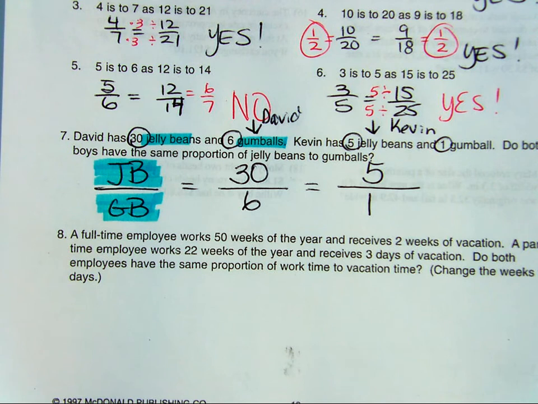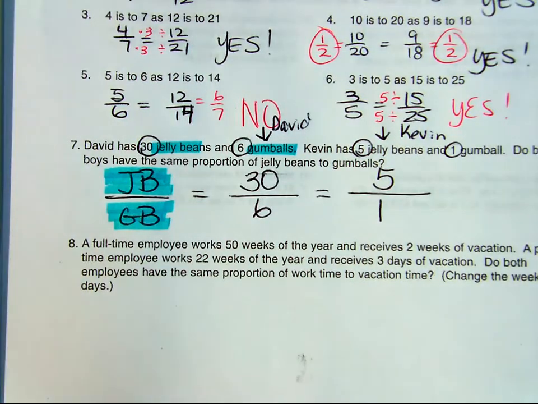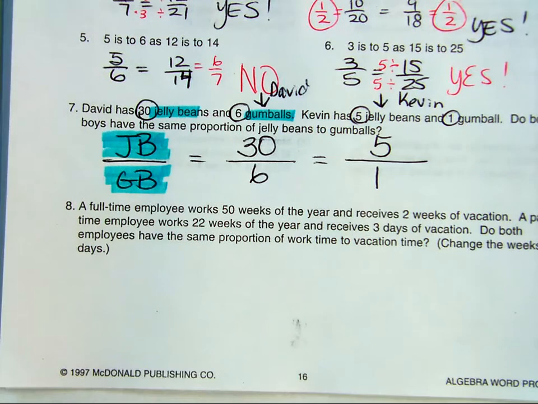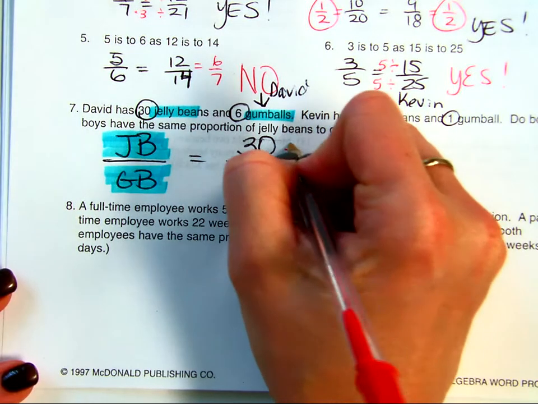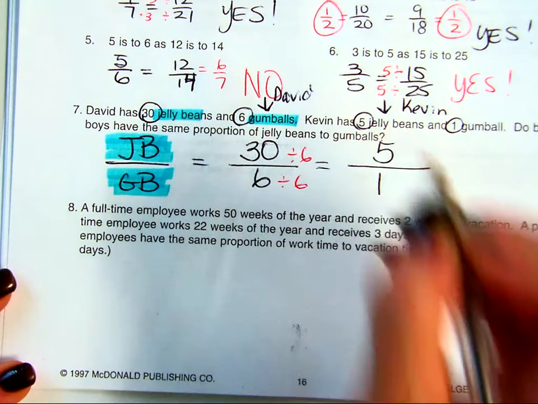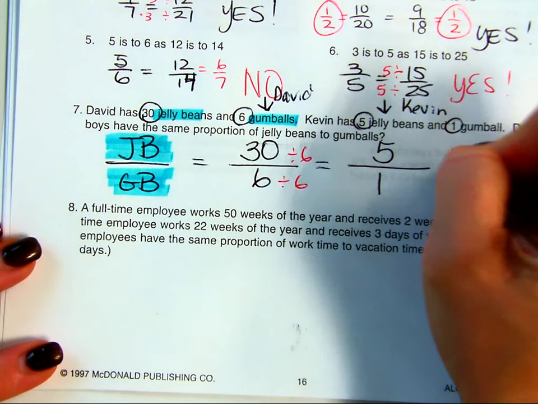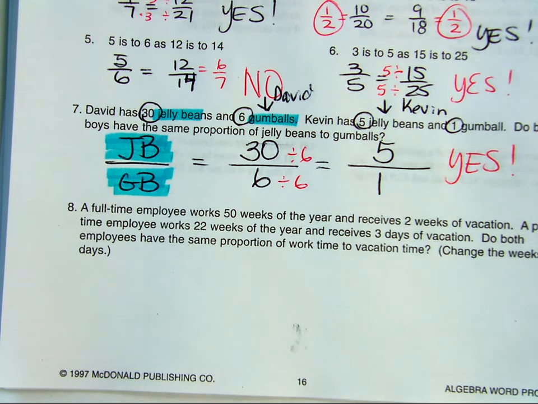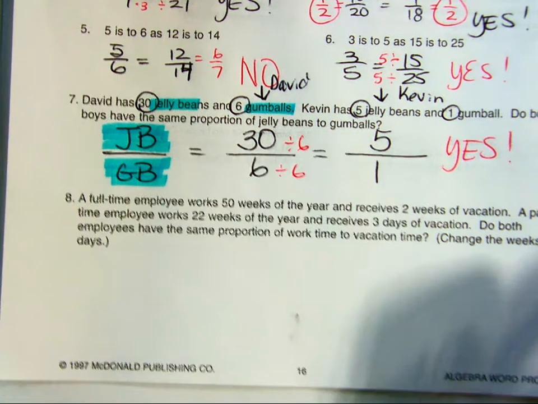Yes. Use one of your theories or options that you did up here. Cross products, reduce, multiply or divide. Does this work? Yes. Okay? So yes, they have the same proportion of jelly beans to gumballs. I combined them. That would be good, huh?